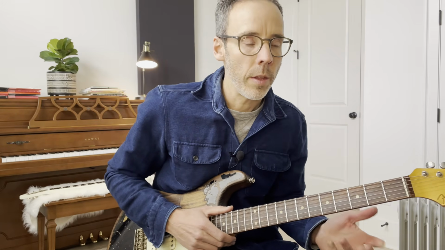Today we're going to be looking at tenths. Okay, it's an interval and it's essentially just an octave plus a third. I love using tenths in the studio. They sometimes provide the hook of the song, and oftentimes they can lend themselves to texture parts as well.